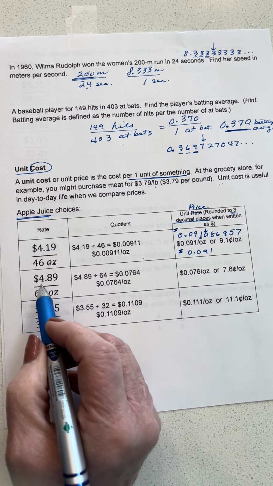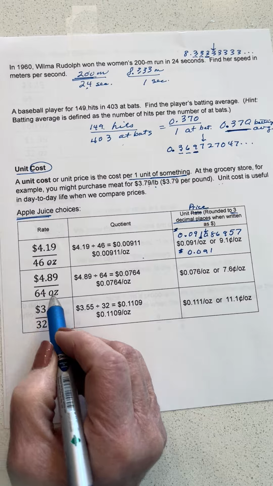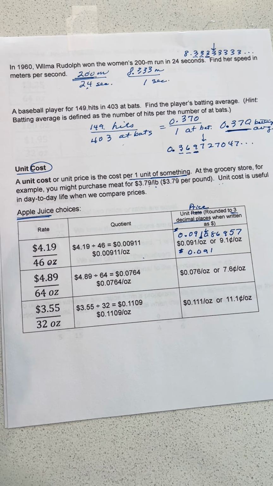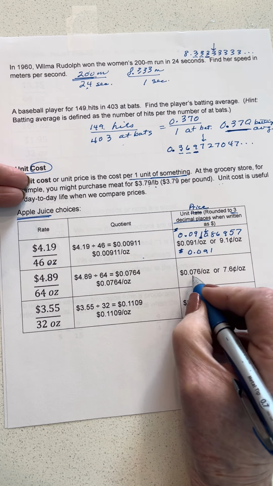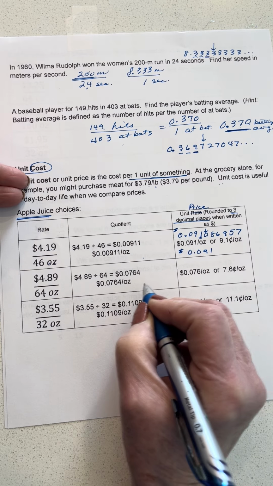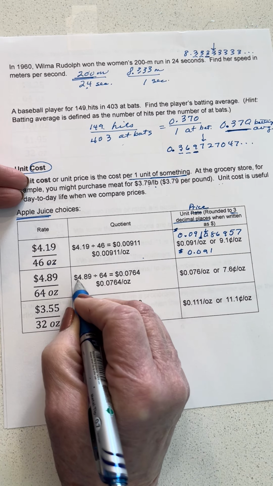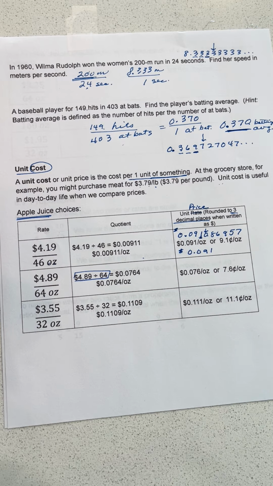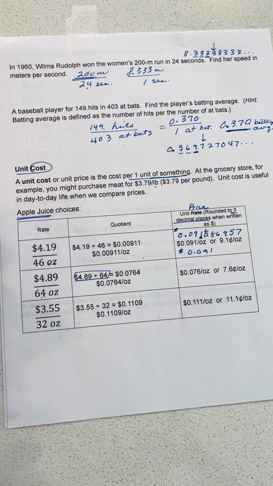Here's another product: you get 64 ounces for $4.89. To find the unit cost, we're just going to divide $4.89 by 64.